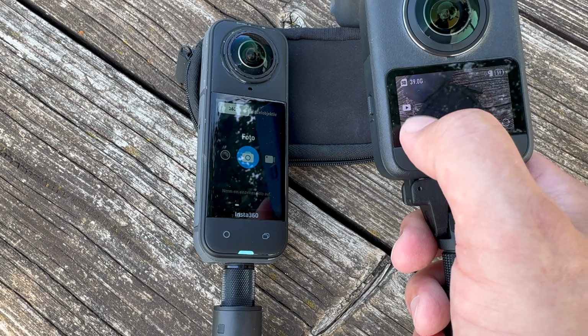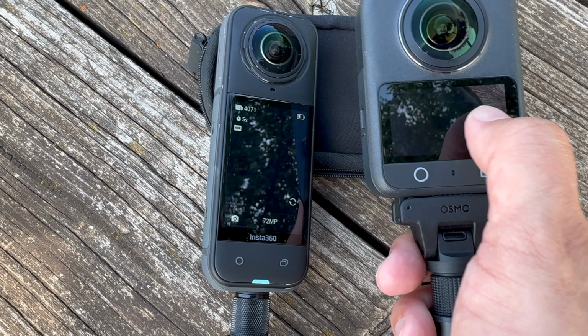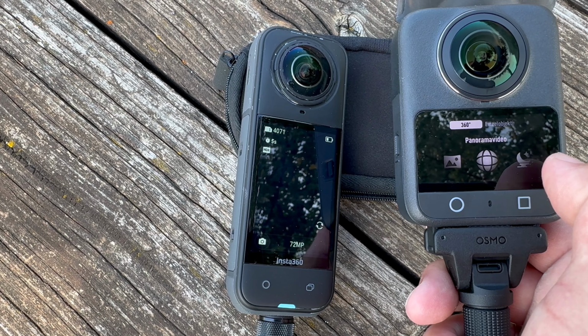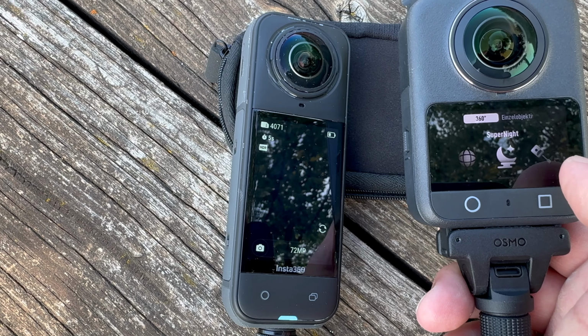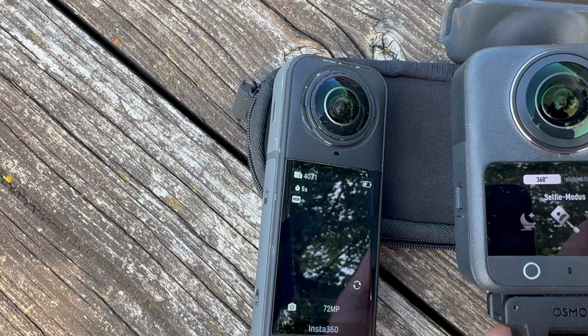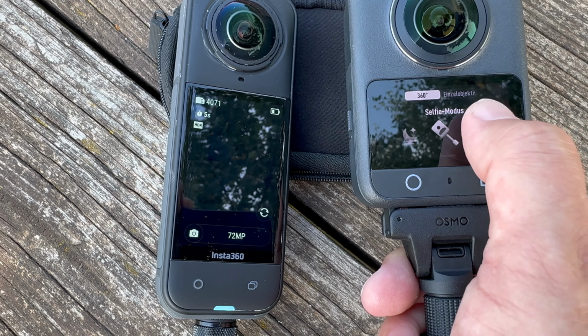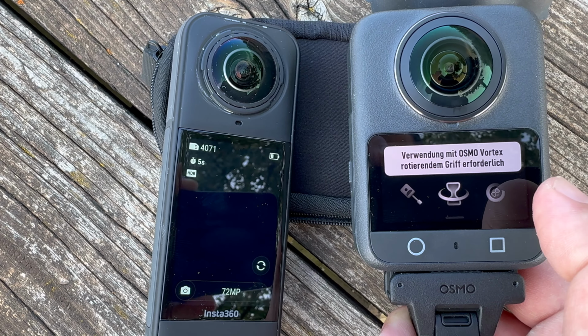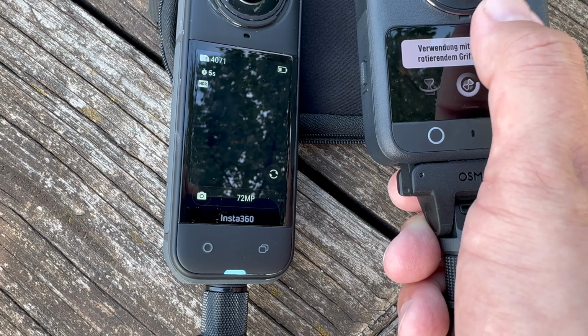The Osmo has panorama photo, panorama video, a super night mode, a selfie mode, vortex, where you need special equipment, this is throwing around, and a time lapse.